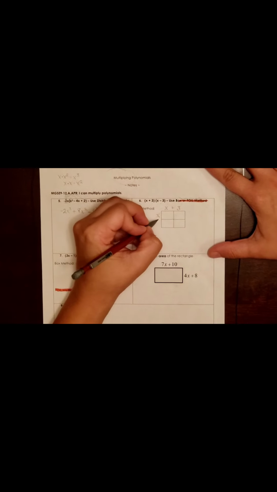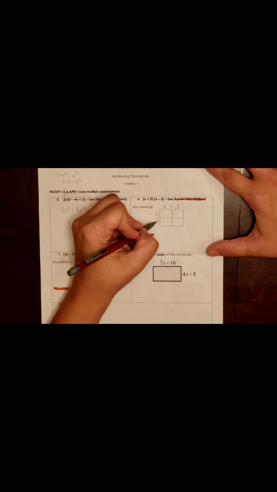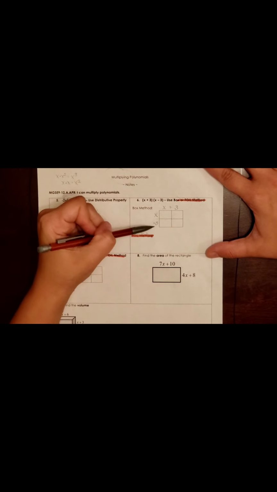Okay, now I've got x minus 3. Something that I like to do when I'm using the box method is instead of putting the subtraction sign here where I might miss it, I put it in front of the 3. That way, when I go to multiply this 3 by x and 3, I won't forget to put that negative in.